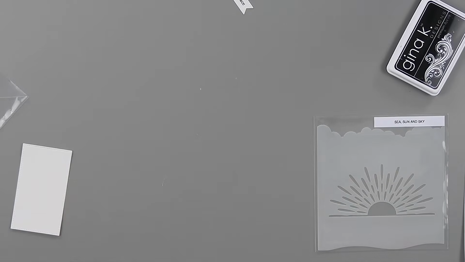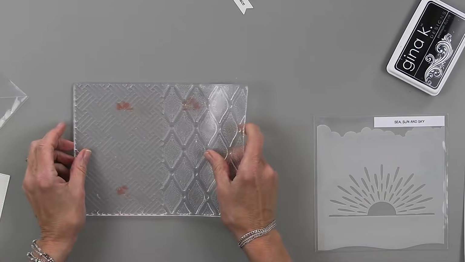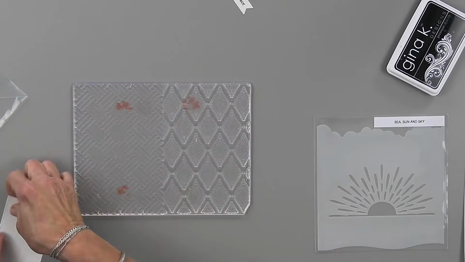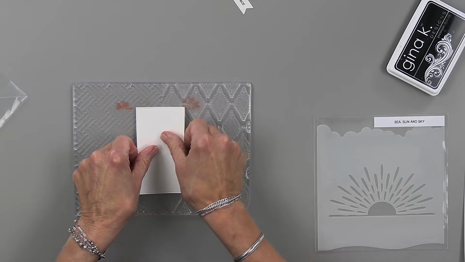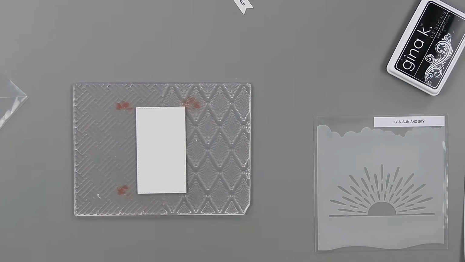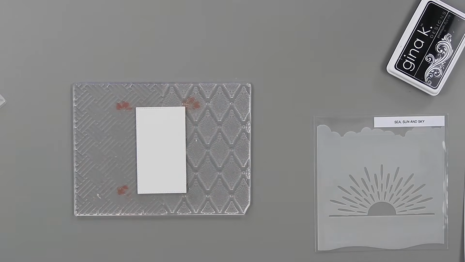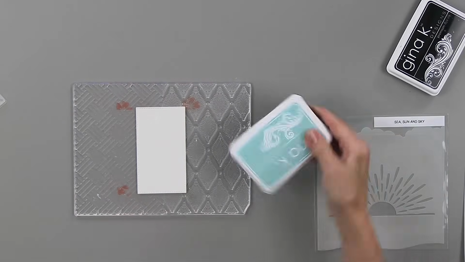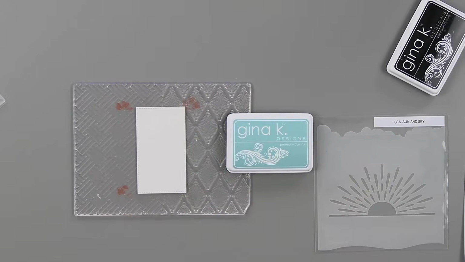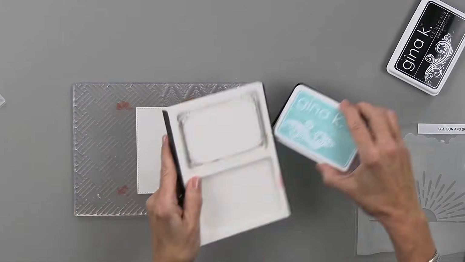So let me get my grip mat. Put my grip mat right here, and then I'm just going to stick that right there. Now what I want to do is use some sea glass ink, and get my trusty ink stand.